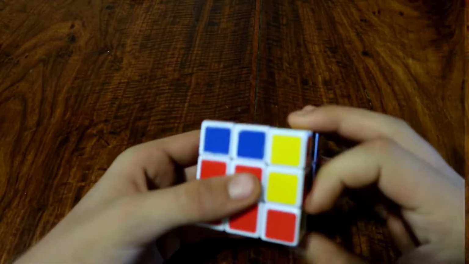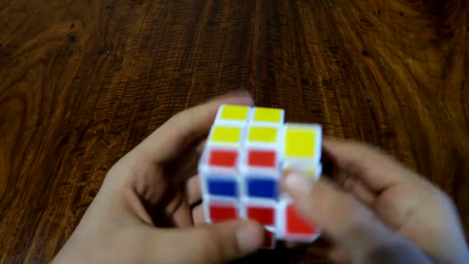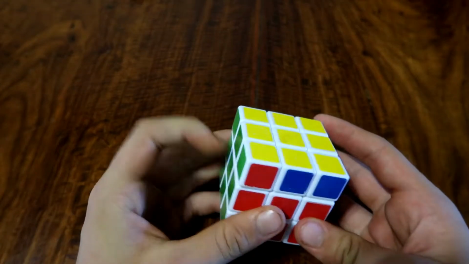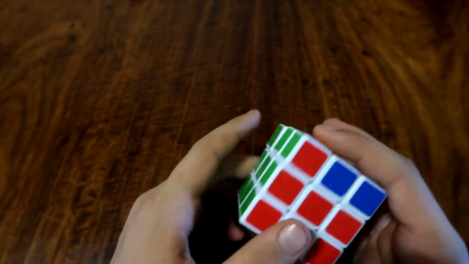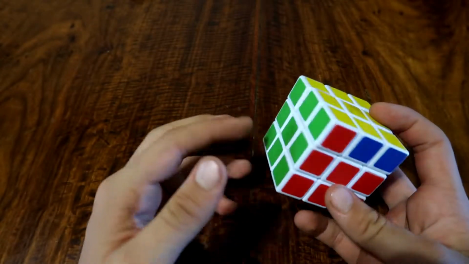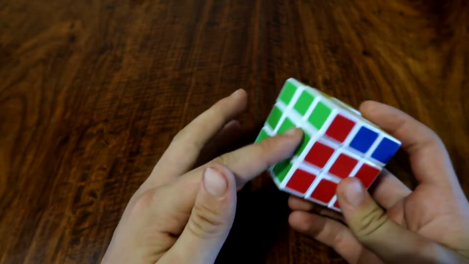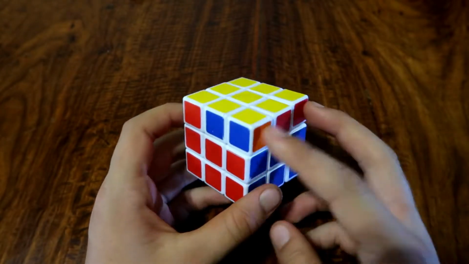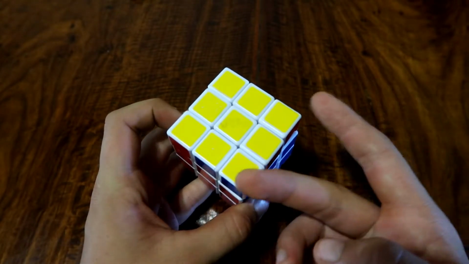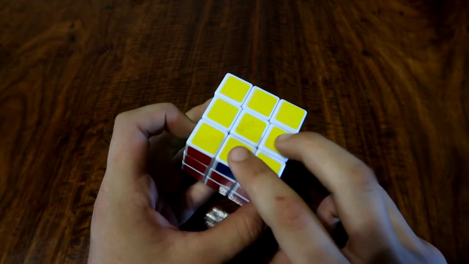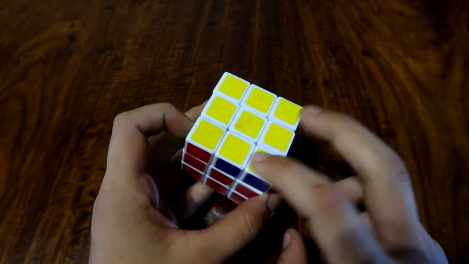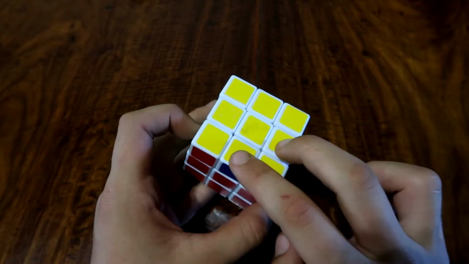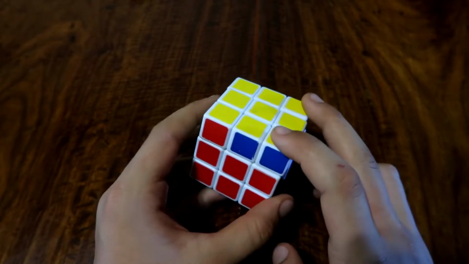Alright, so let's get straight into the next alg. Alrighty, so the next alg is one of my top favorites. It's J-perm, and J-perm is just where you have one side solved, and then you just have these two corners that need to switch, and then these two edges that need to switch. So it looks like a J. So these two switch and these two switch.